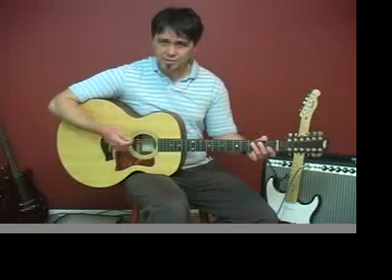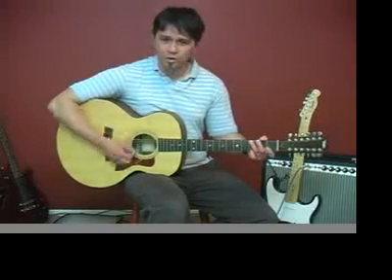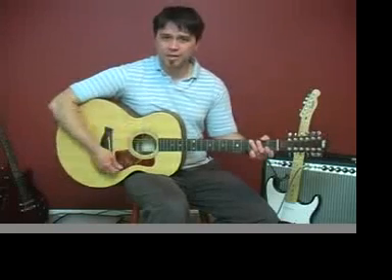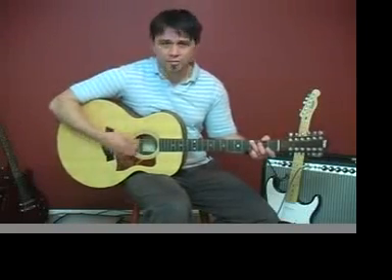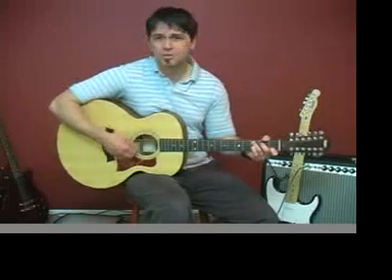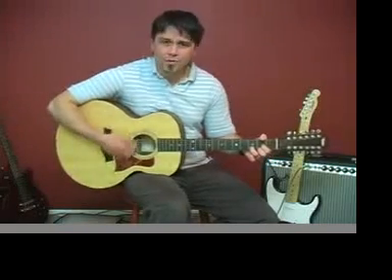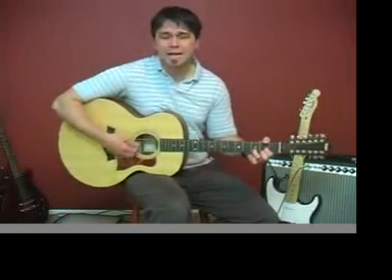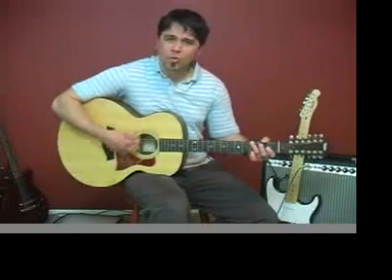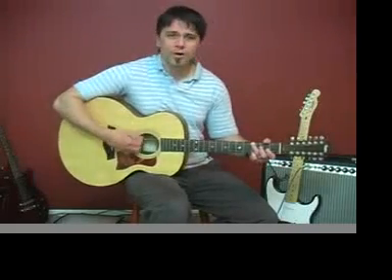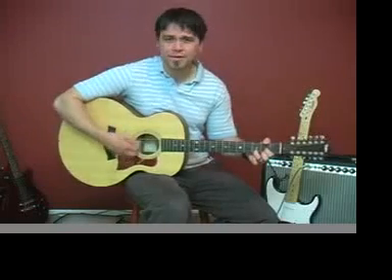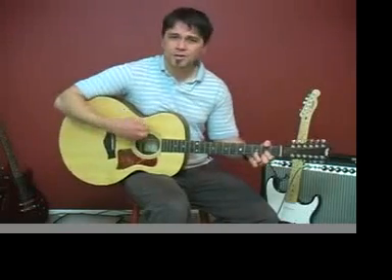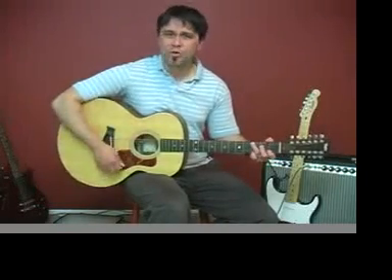They're twice as short. So instead of going 1, 2, 3, 4, we're going to go like this: 1 and 2 and 3 and 4 and. So every beat now is 2 strums. 1 and 2 and 3 and 4 and 1 and 2, 3, 4. Back to quarter notes. Here's some quarter notes. Here's some eighths.